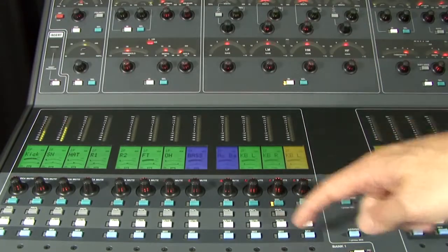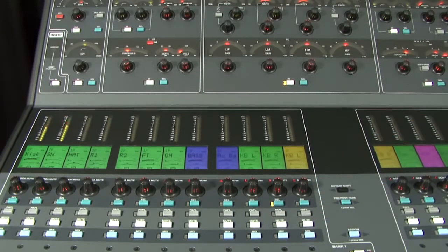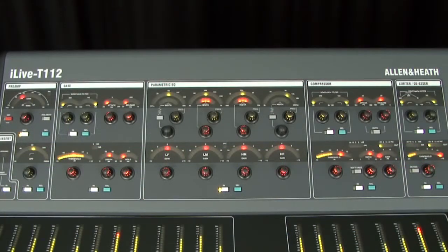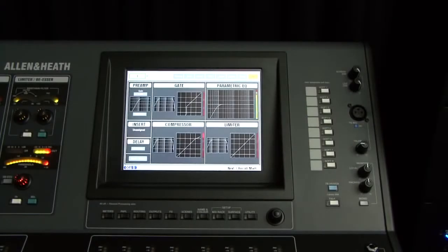The select green key provides access to the channel processing and is also used for certain setup functions. The current settings for the selected channel are displayed in the channel strip control section above the strips and/or in the touchscreen.